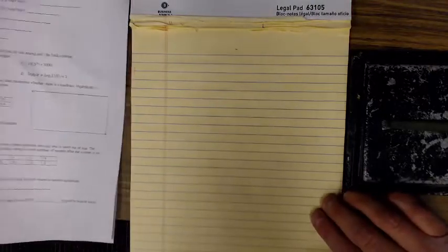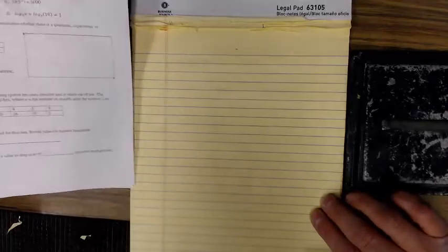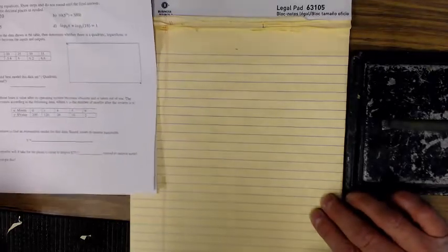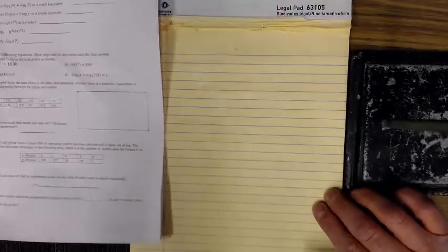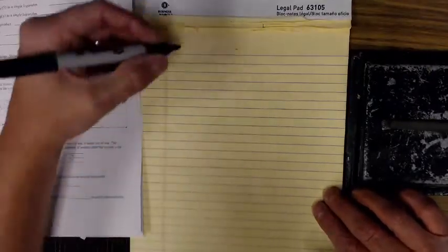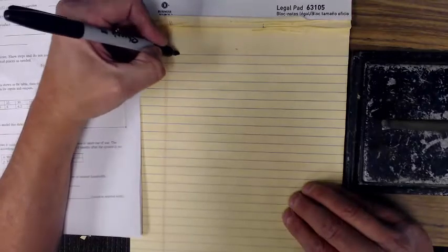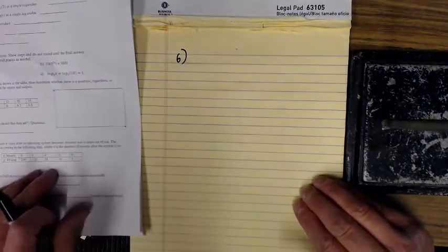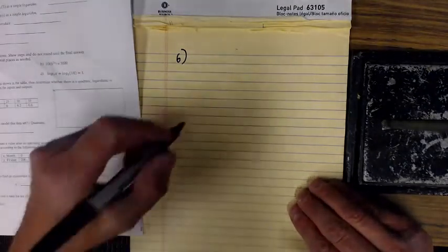All right, so let's make sure we're all okay with these. You definitely need to go back and practice them because the questions on the test will be different, so you have to understand the concepts. So I'm going to work question 6 on the paper practice test that you should have printed out and worked before you came and took your test.